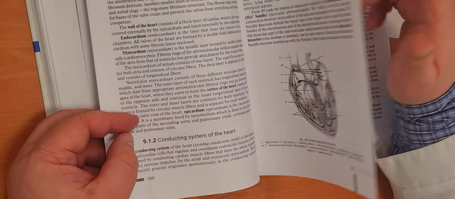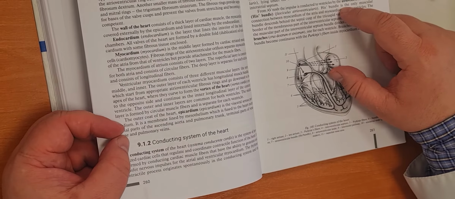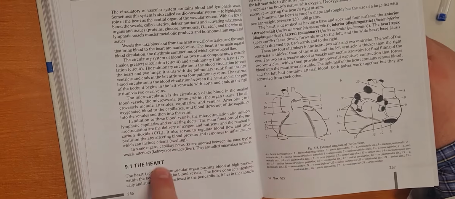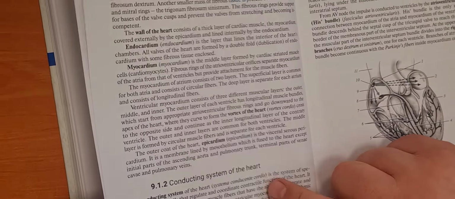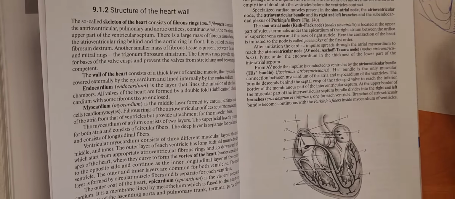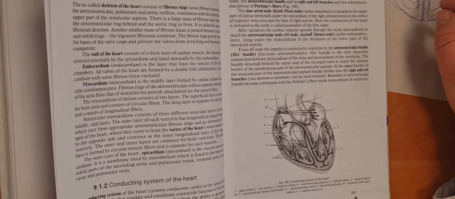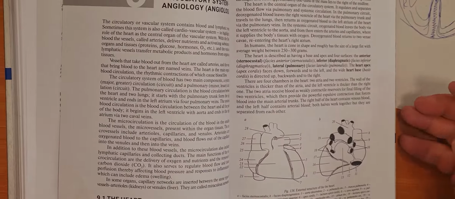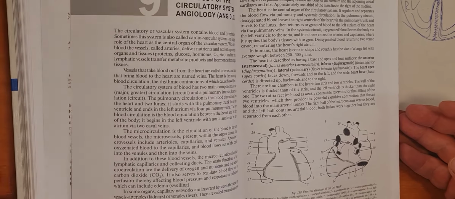Blood vessels are not necessary, just external, internal structure and conductive system of the heart. That is next Wednesday. Next Wednesday. And on Monday, mini exam.